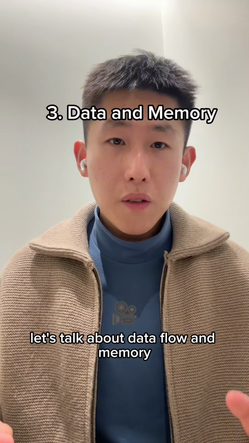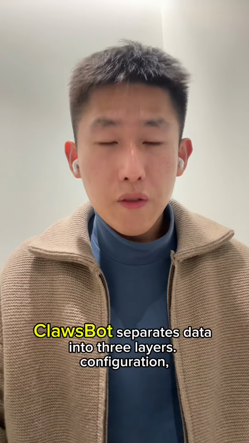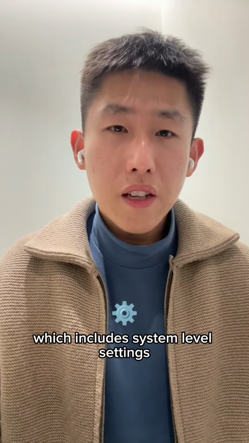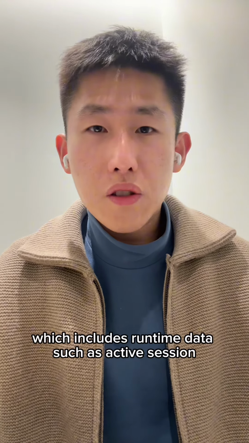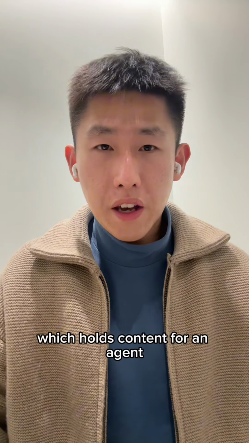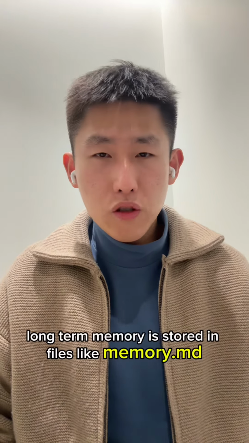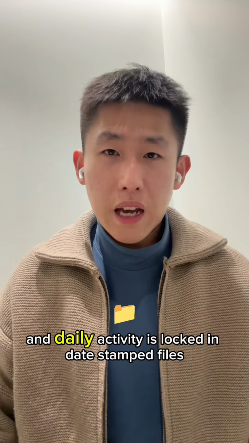Finally, let's talk about data flow and memory. Clawdbot separates data into three layers: configuration, which includes system-level settings; state, which includes runtime data such as active session conversations; and finally, workspace, which holds content for an agent. Long-term memory is stored in files like memory.md, and daily activity is logged in date-stamped files.